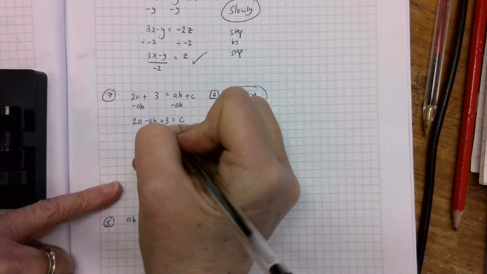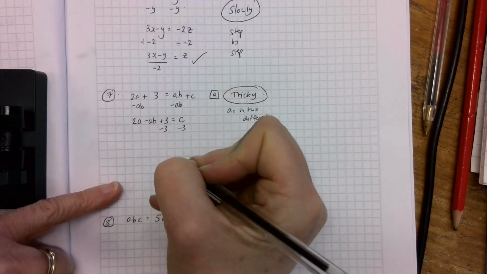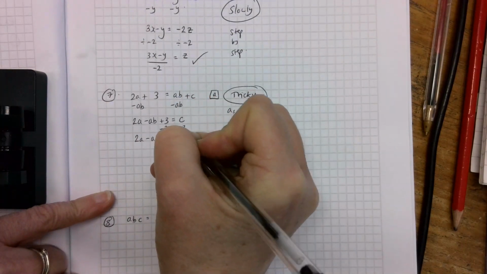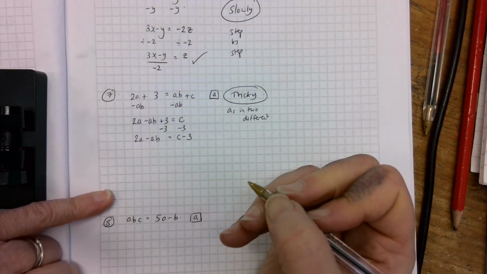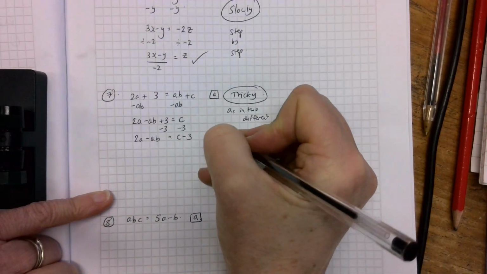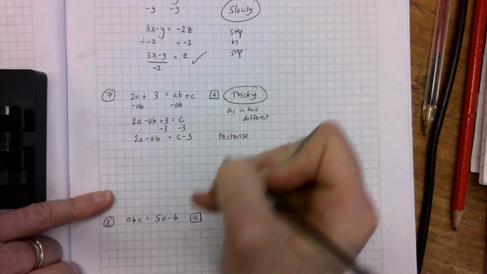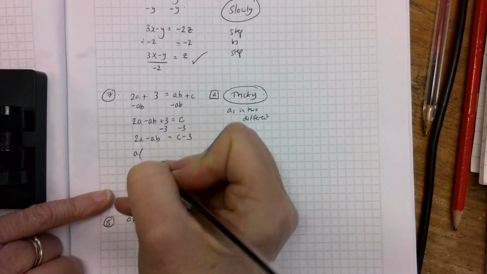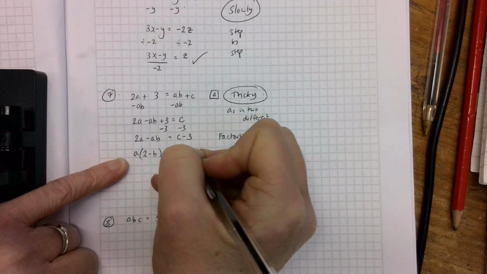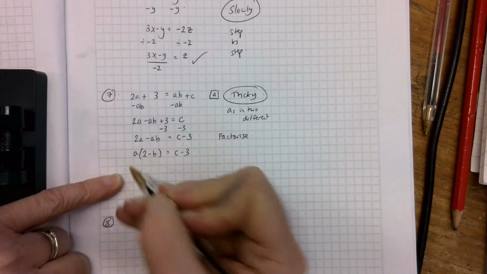Next I'm going to get rid of that 3 because it's not doing anything with the a. 2a minus ab is equal to c minus 3. Now this is the trick. I have two a's and I want to go to one a. How do I do that? I factorize. If I take the a as common, then I can rewrite this as a by 2 minus b. I've gone from two a's to one a.